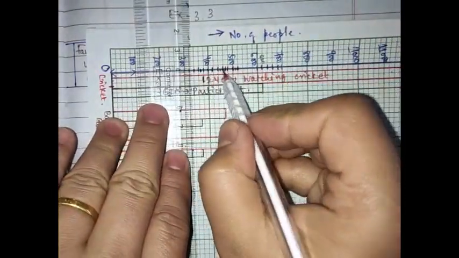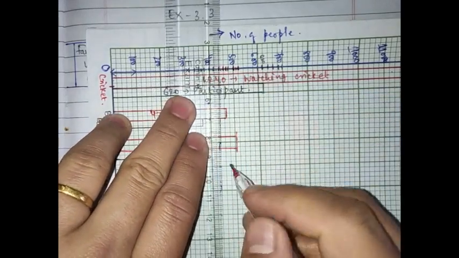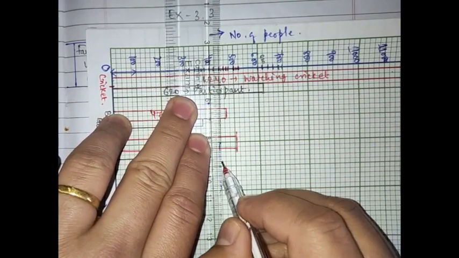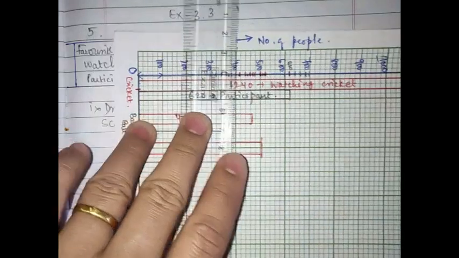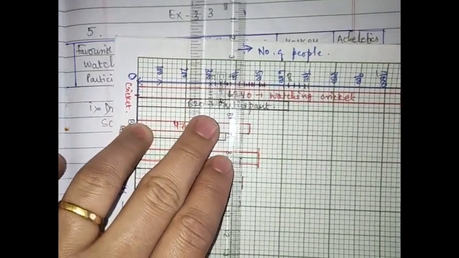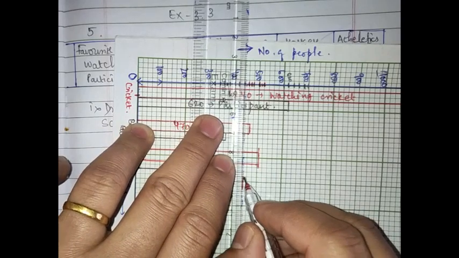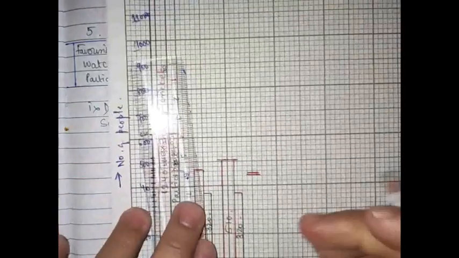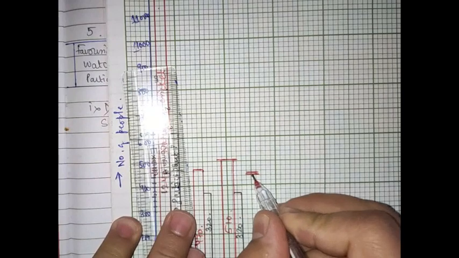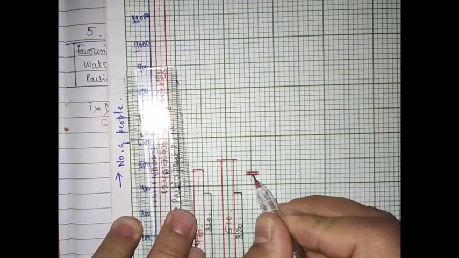So you can make over here. No, it's just a little bit up. Okay, you should not make this double line. There is a single mistake here. Erase that.